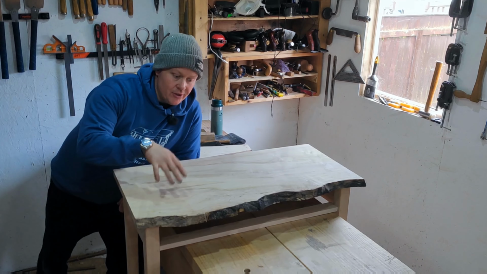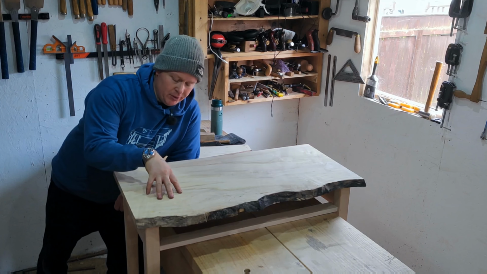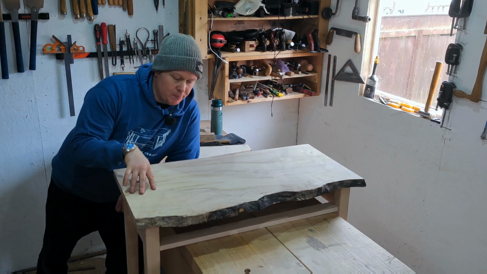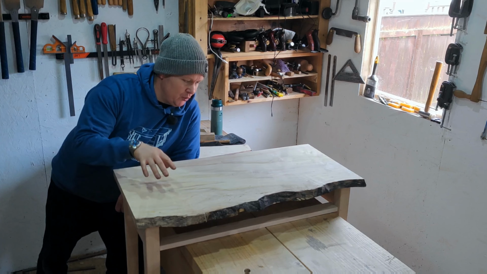And for those of you that are interested, this spalted sycamore is going on top, so I'm really looking forward to getting some finish on this. I did put some water on it just to raise the grain a little bit, and obviously just to see how it's going to look, and I think it's going to look absolutely gorgeous once everything's sanded up.